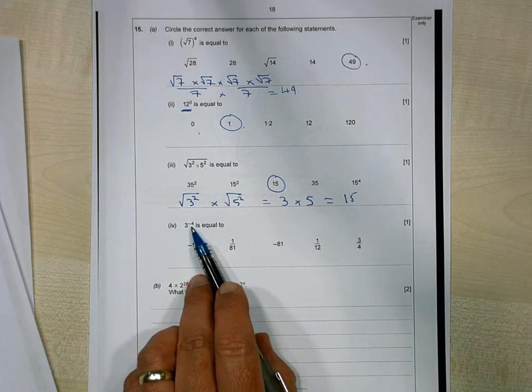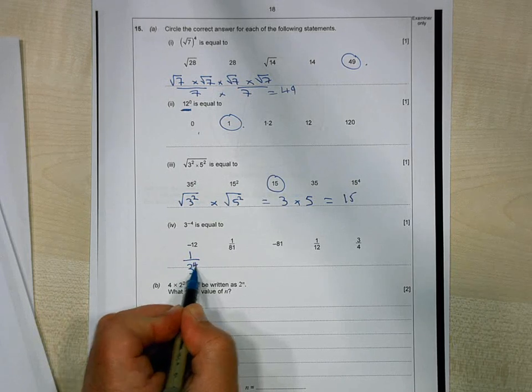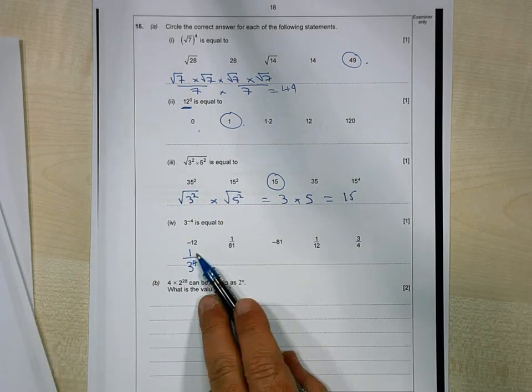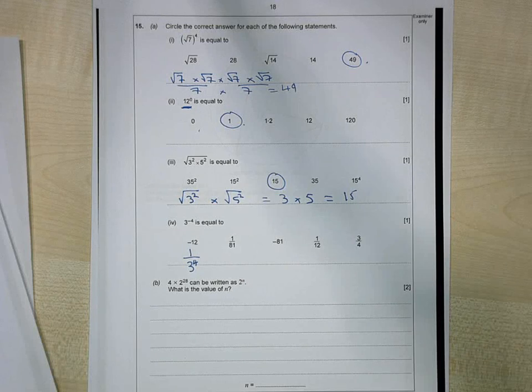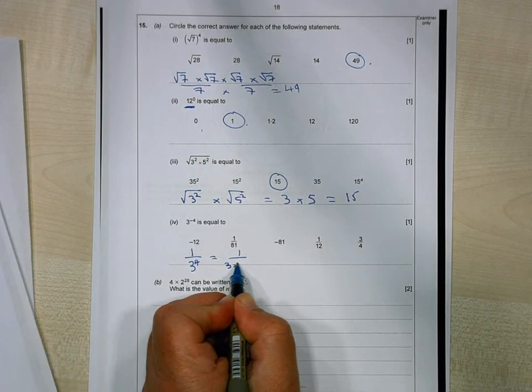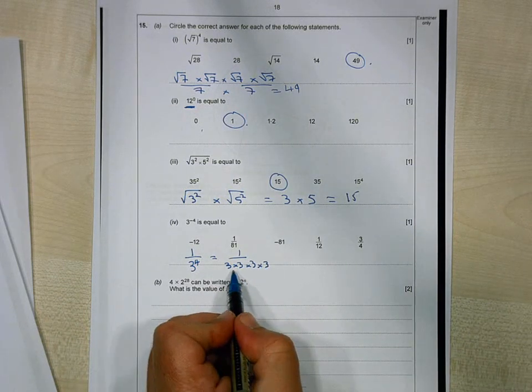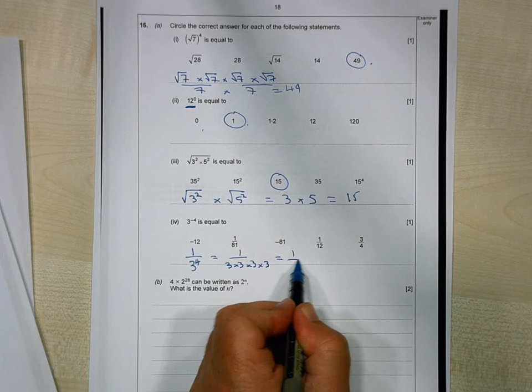A negative power is reciprocal. So 3 to the negative 4 is the same as 1 over 3 to the 4, which is the same as 1 over 3 times 3 times 3 times 3, which is 9 times 9, which is 81.